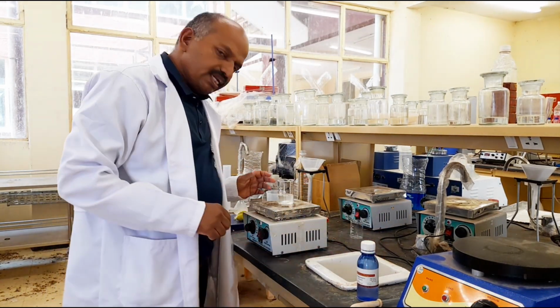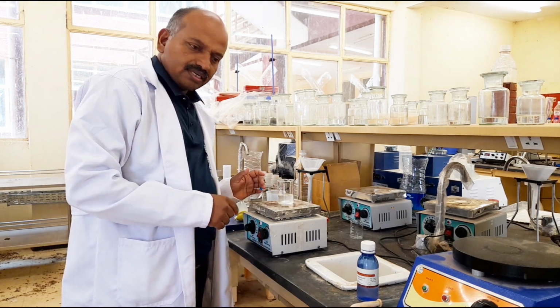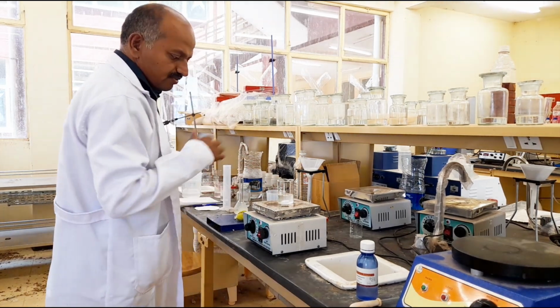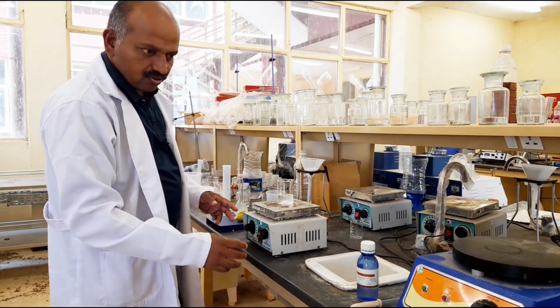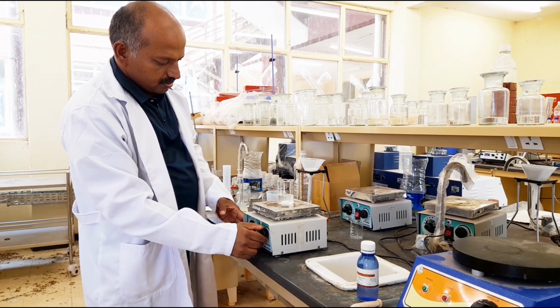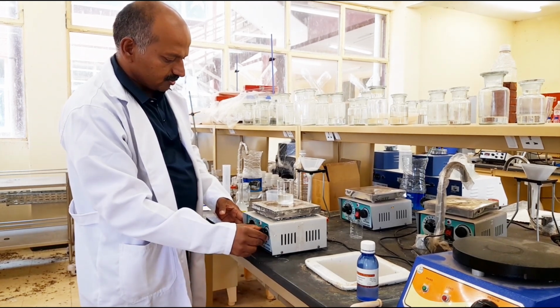Phenolphthalein doesn't produce any color in the acidic medium. That is why it is colorless. Now let us perform the titration experiment so that we can see the color change. Now I am switching on the magnetic stirrer instrument, and we will do the titration with sodium hydroxide.